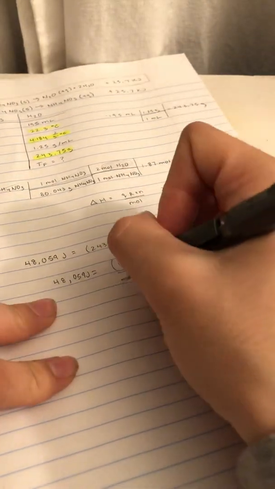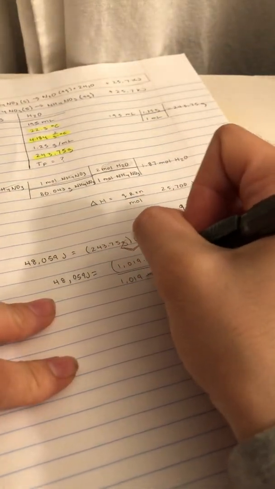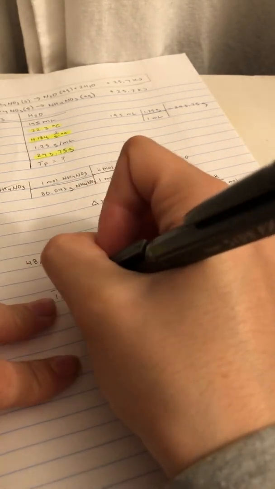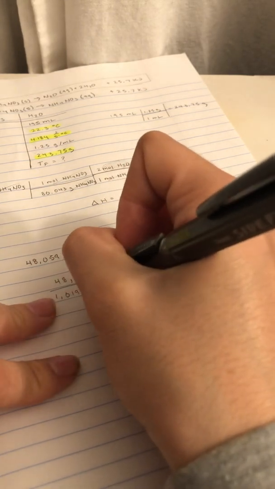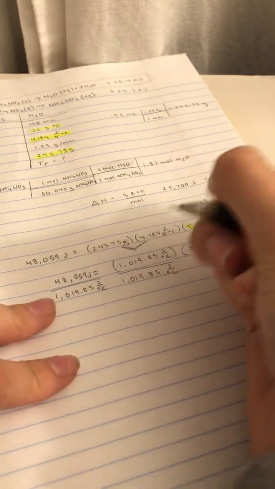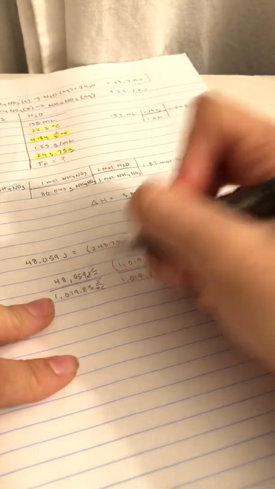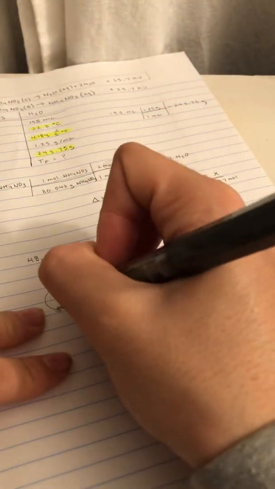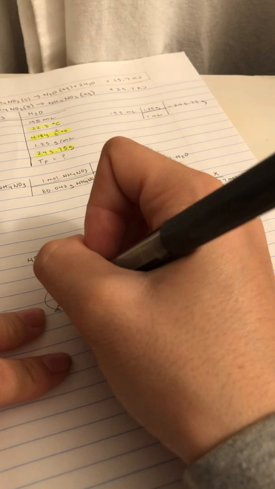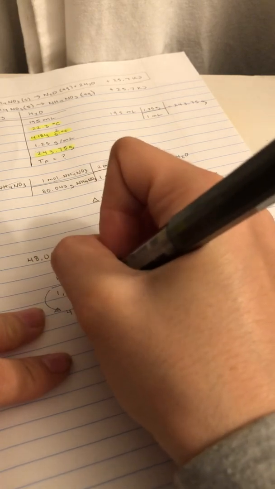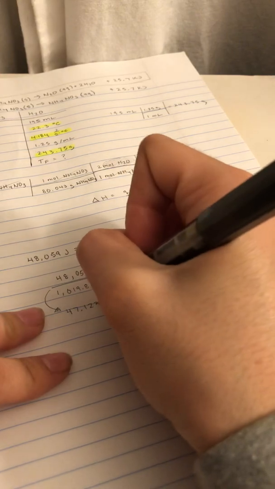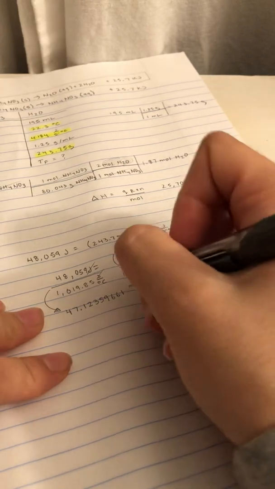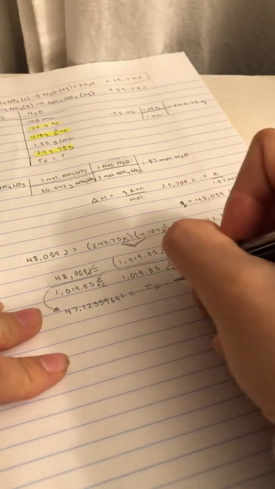Then I will divide this to get the temperature by itself. Perfect. And then 1,019.85 joules over degrees Celsius. And see how there's joules on the top and joules on the bottom? It'll cancel. And when I did this one, I got a long number of 47.12359661.